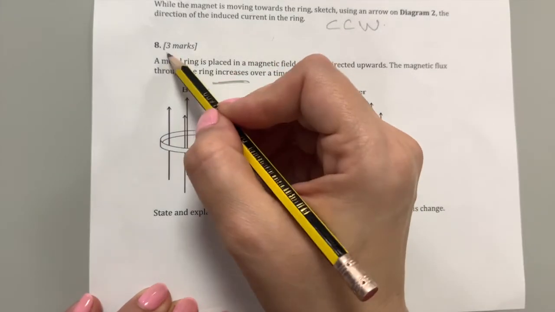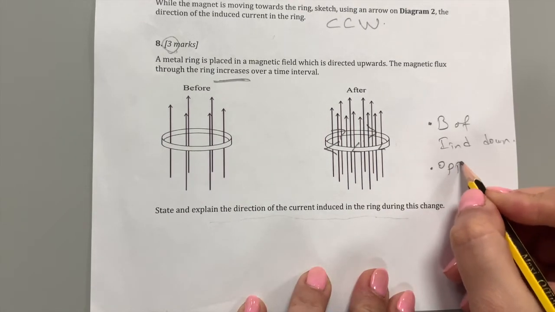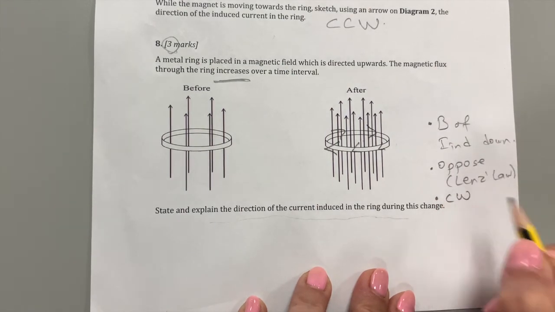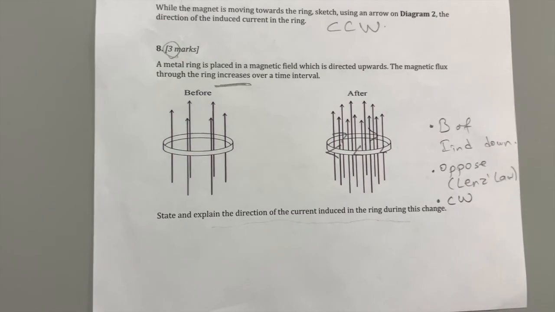This is a 3-mark question. Step 1, the induced field must be downward. This is to oppose the change, and as a result you have current flowing clockwise induced in that direction, and that would give you the 3 marks.